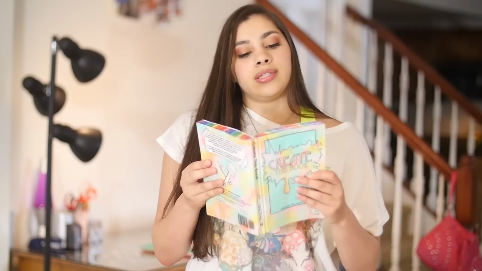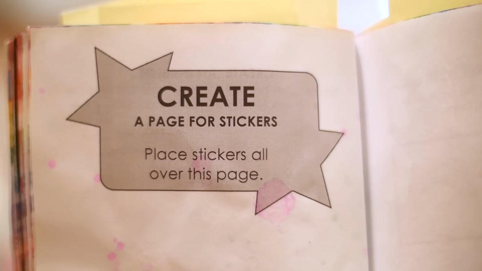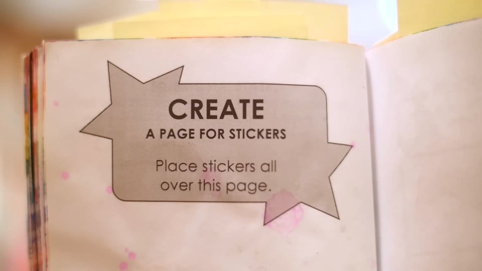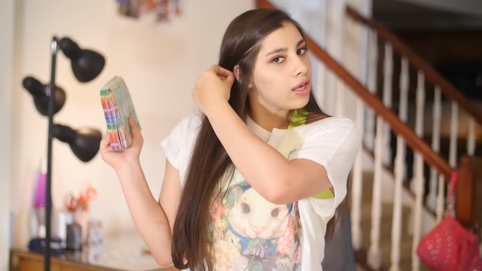And page 61 says, create a page for stickers. Place stickers all over this page. I know people love stickers. I know people love putting stickers on things, and what's not to love? So yeah, you don't have to cover every blank space with stickers. You can obviously do that if you want, but I'm just saying you don't have to just use stickers. You can incorporate the stickers into some sort of design like I'm going to do right now. So let's see that.